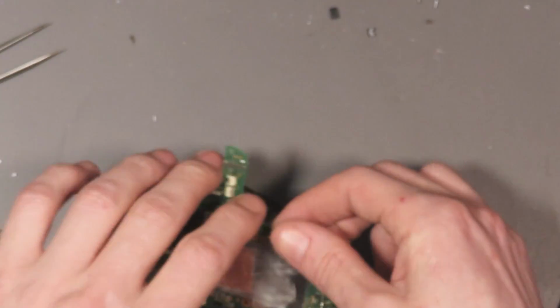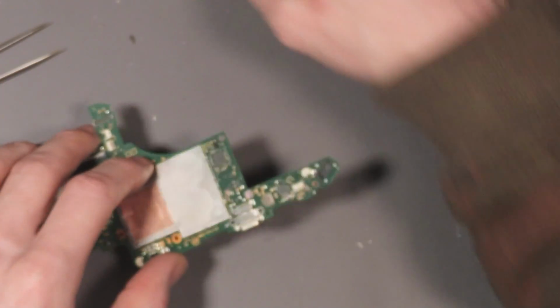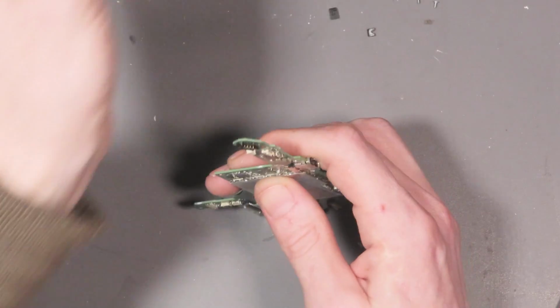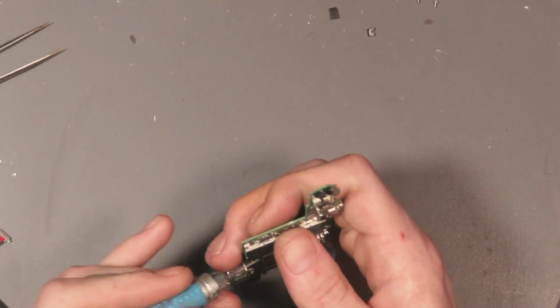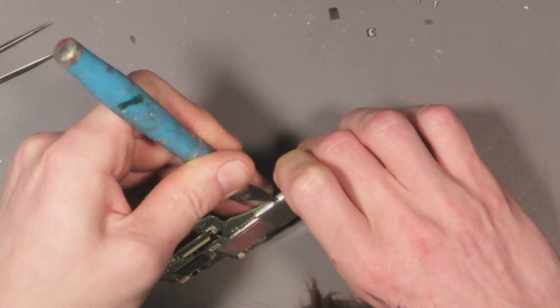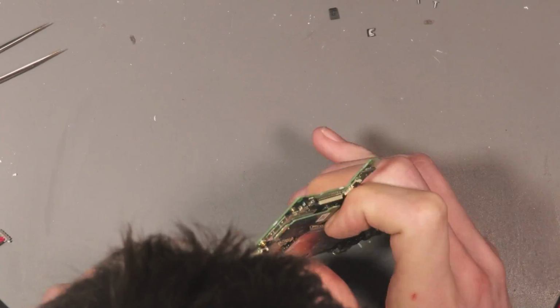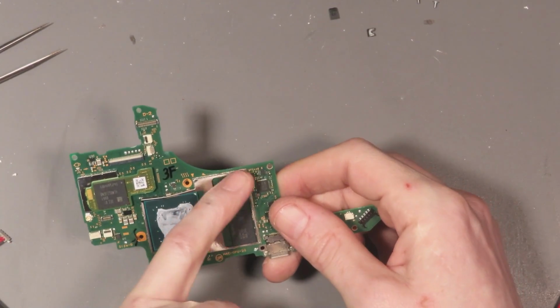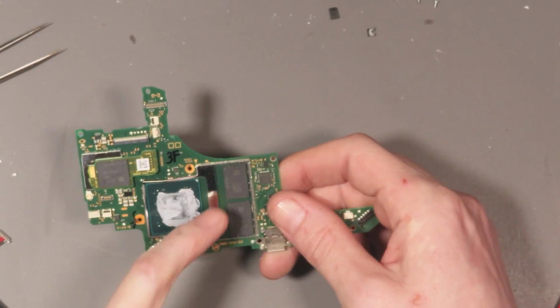There we go. And I'm going to have to take the CPU shield off. So I'm not going to be a silly boy, and I'm not going to use my good tweezers. Okay, so like I said, the issue is most likely going to be with this RAM IC just here.